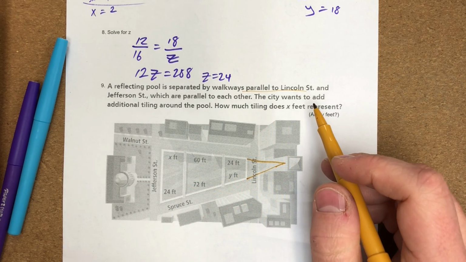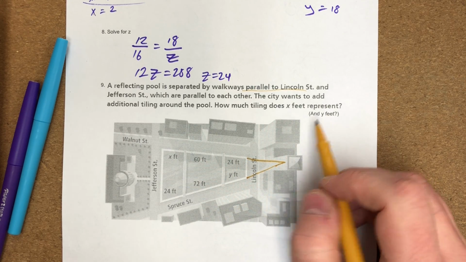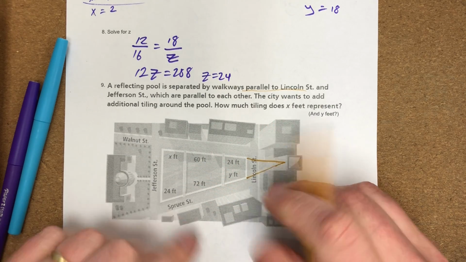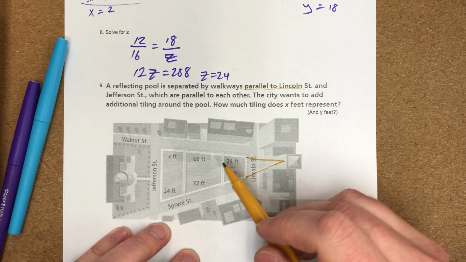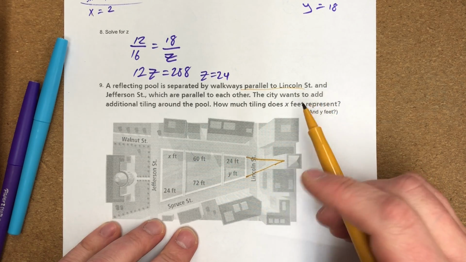The city wants to add additional tiling around the pool. How much tiling does x feet represent? So they want to add some more tiling. I'm pretty sure in the color version of this, this is a pool instead of just a grayed out piece of land.